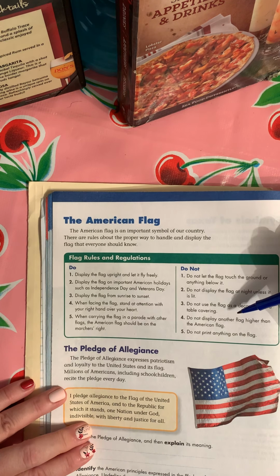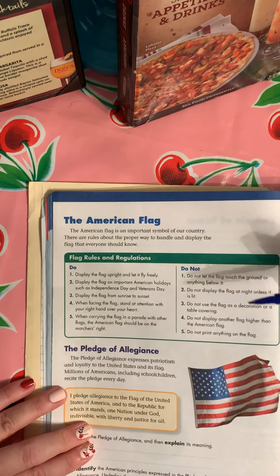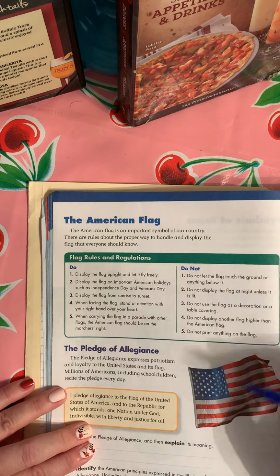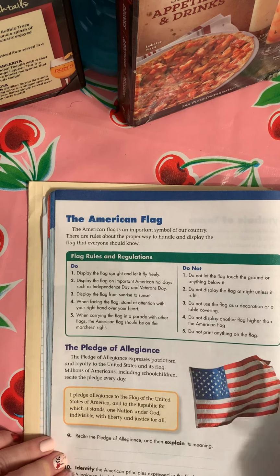So even though we're proud to be in Texas, or if you are a Texan, your American flag still needs to be higher than the Texas flag. Do not print anything on the flag. So I couldn't put my name, Miss Bliss, on the flag. That would be bad. And I would never even dream of doing that.